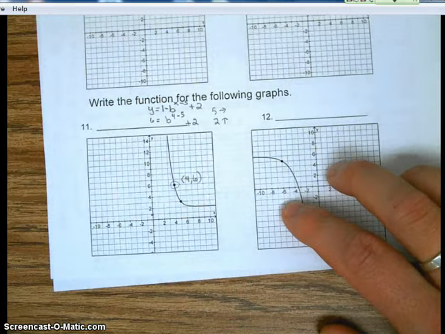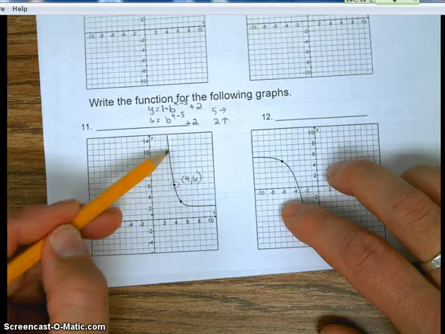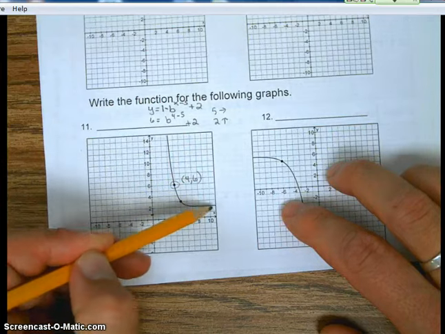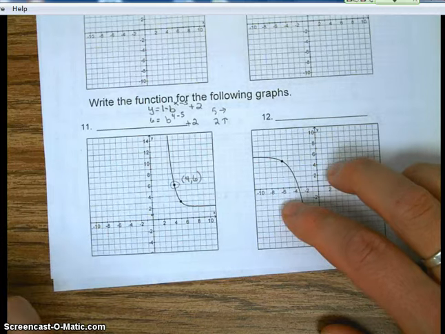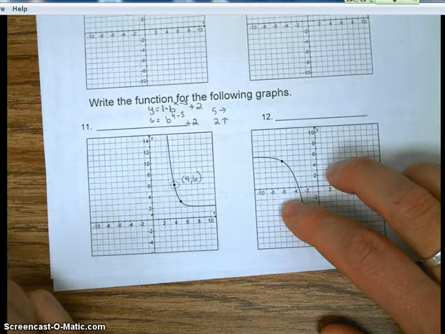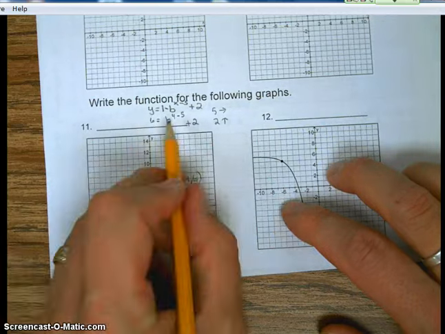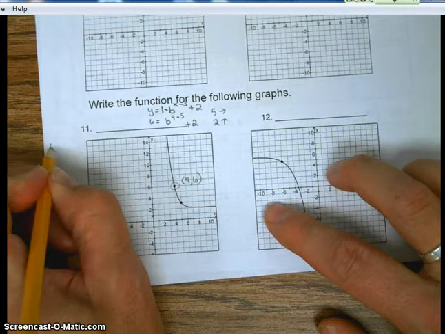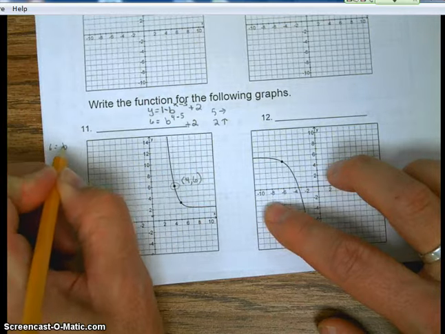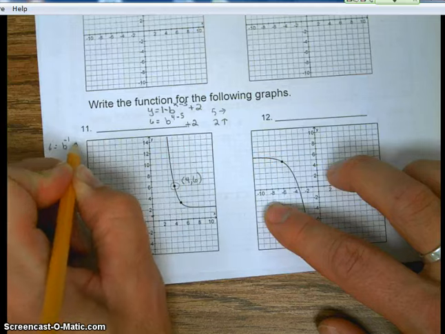Now keep in mind, we have a decreasing graph. So remember, our b value is going to be between 0 and 1. It's a decaying function. So we're going to have 6 equals b to the negative 1 plus 2.